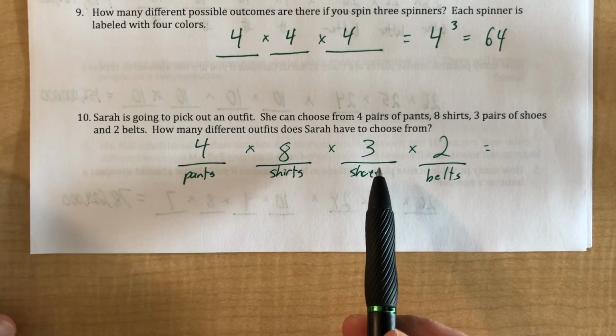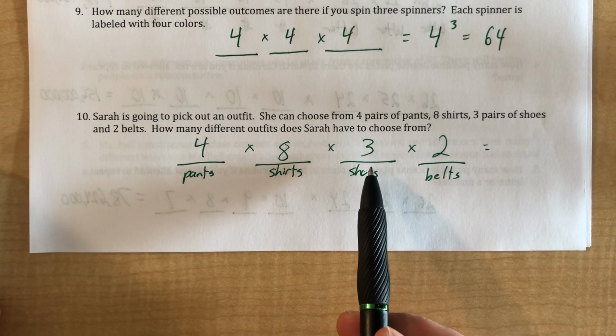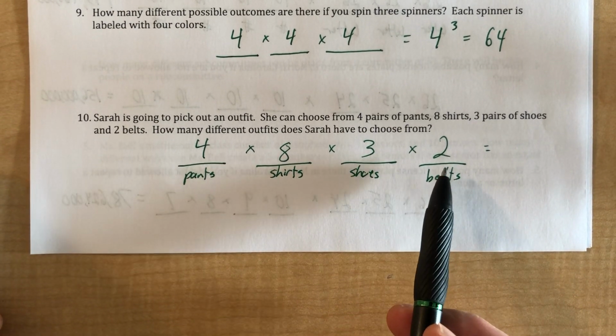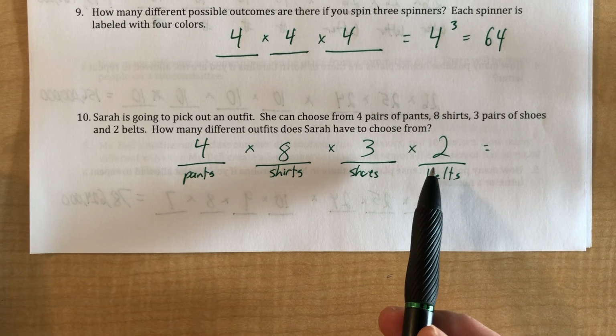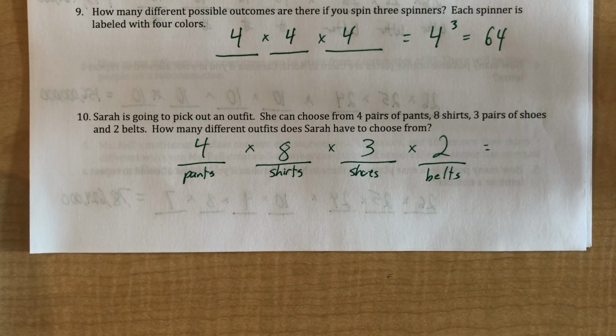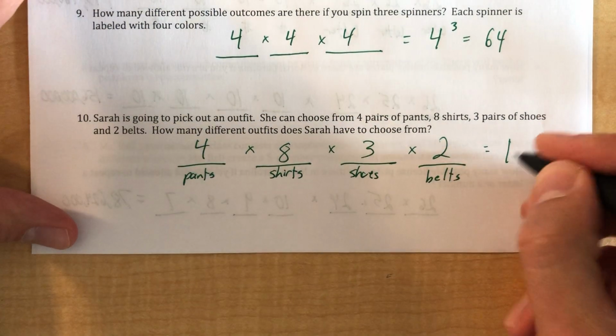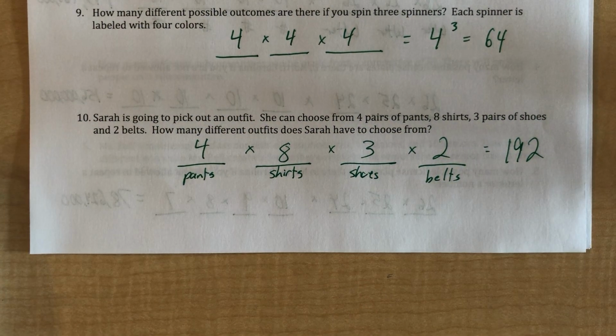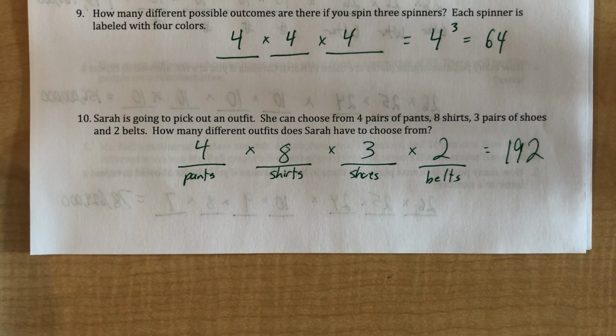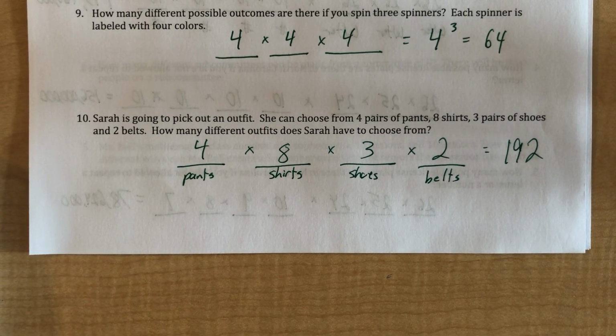32 times 3 is 96. 96 times 2 is 172. I'm going to double check that. 192, man, I was way off. I was trying to do way too much in my head. All right, 192 different outfits. Why did I get 172? Anyway, there you go.